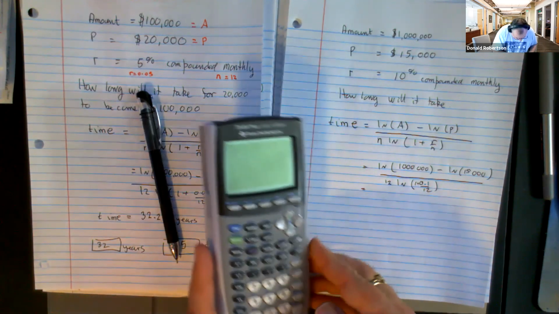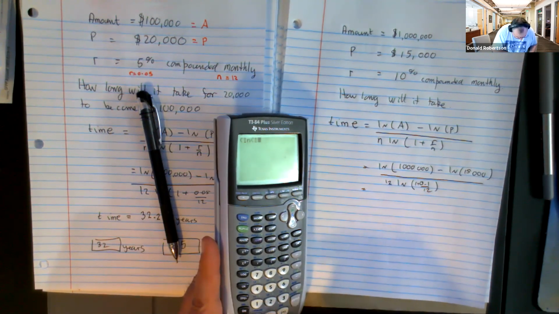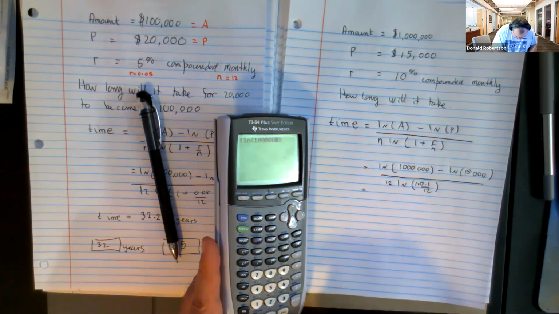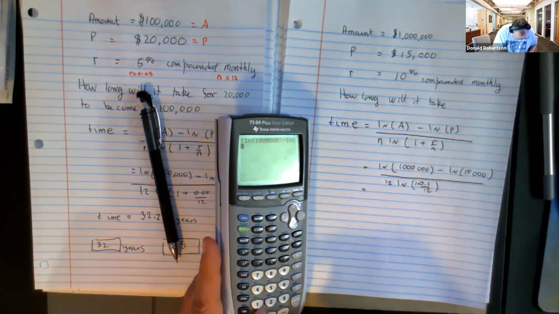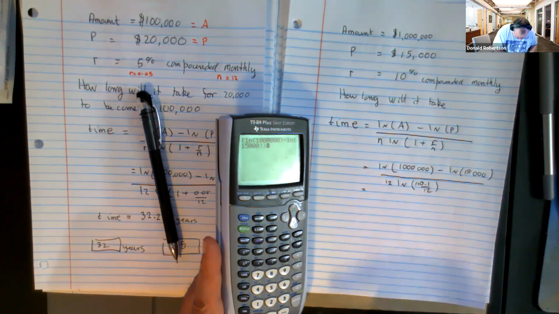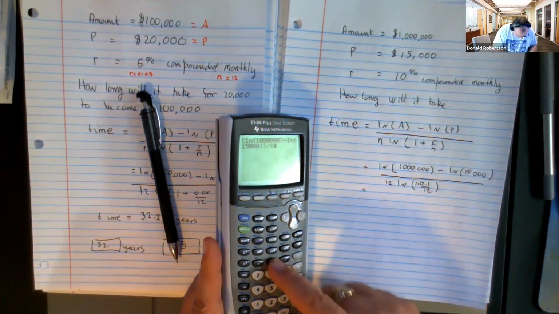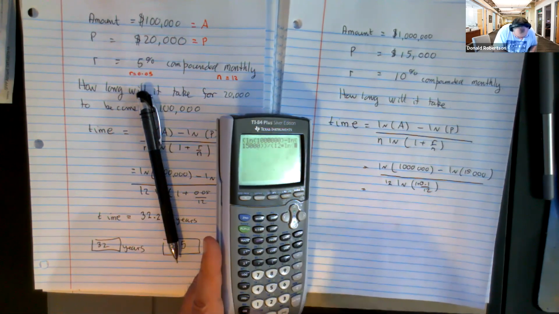Okay, I'm ready to go. A bracket again. Natural log of 1,000,000. Take away natural log of 15,000. Finish by closing the bracket again. Divide, start a new bracket. 12 times the natural log of 1 plus 0.1 divided by 12.